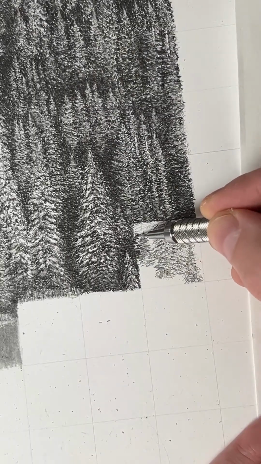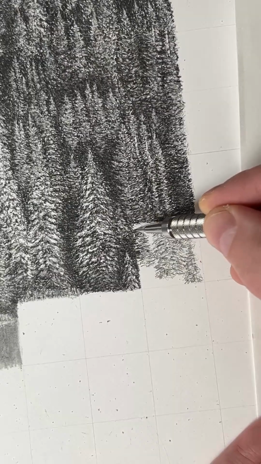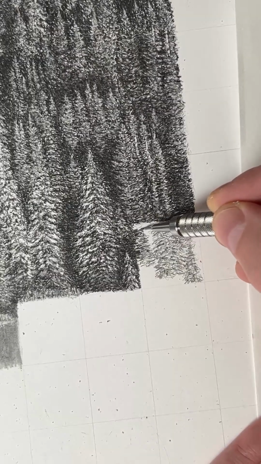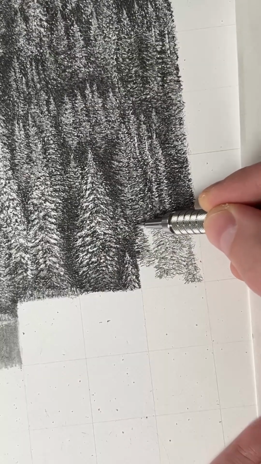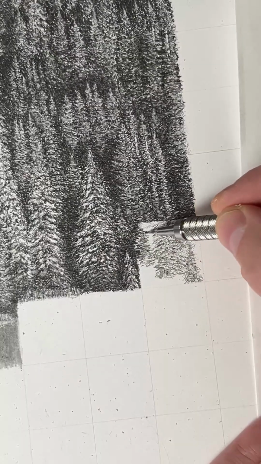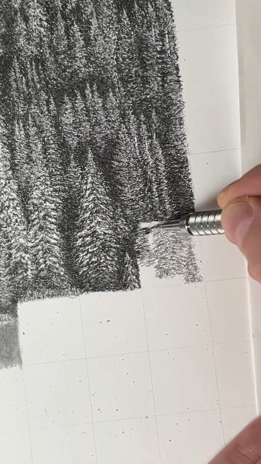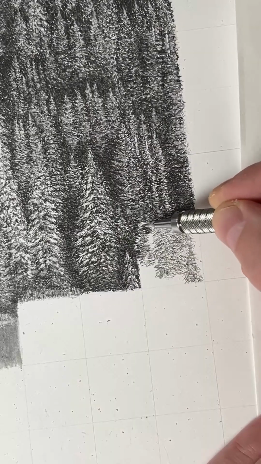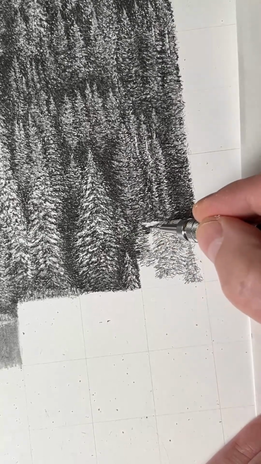And even though these areas are mostly darker shadows, I'm still just making little marks, making slight variations in the value with it. So even in those darker areas, you're still getting a little bit of that texture. But I'm working at such a small scale here, if I were to just make big marks, the scale wouldn't match up.